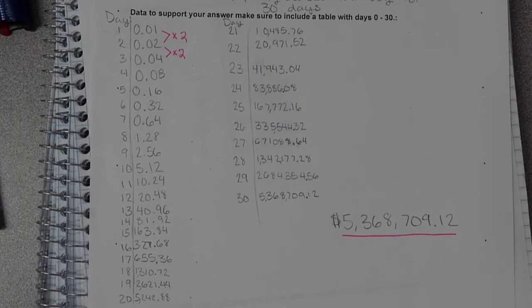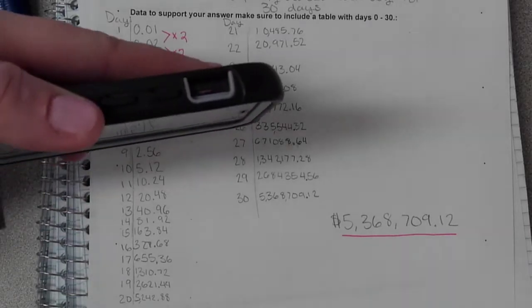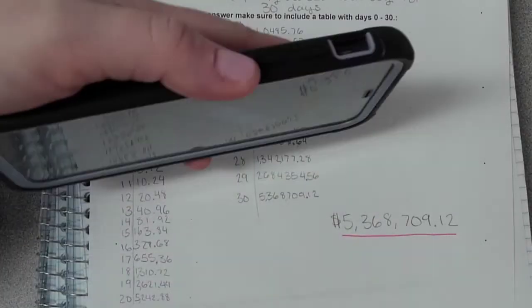Let me open my calculator. Phone is locked, and so it's not letting it turn. Sorry, 1 second. Okay, come on, there we go.